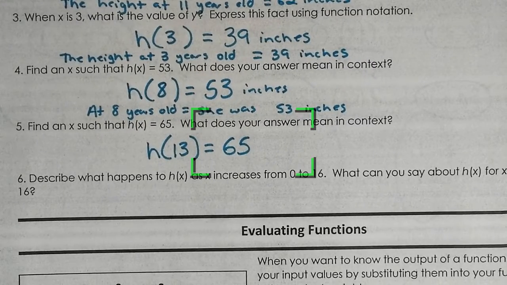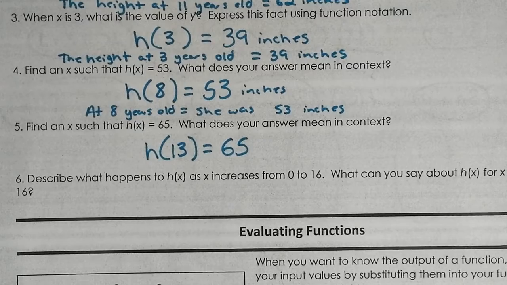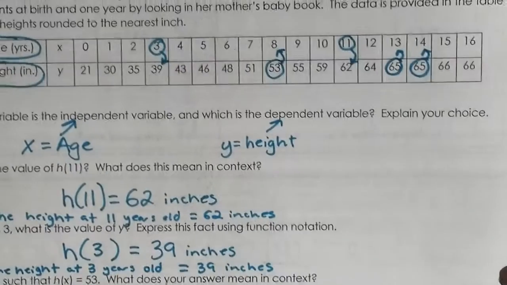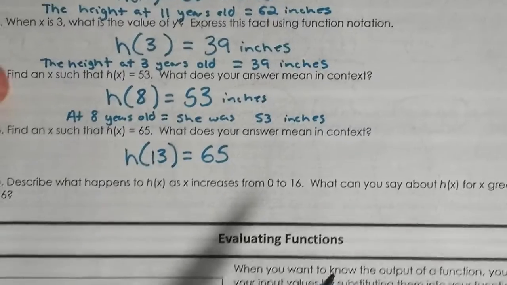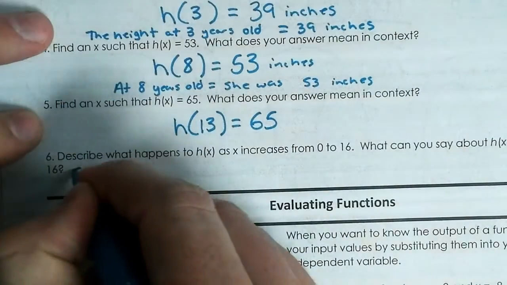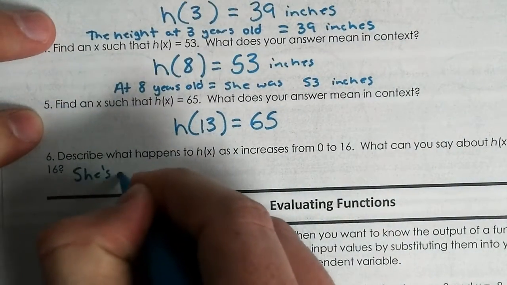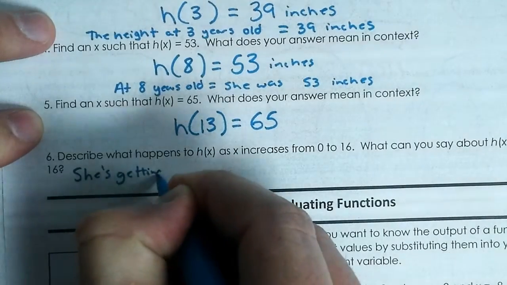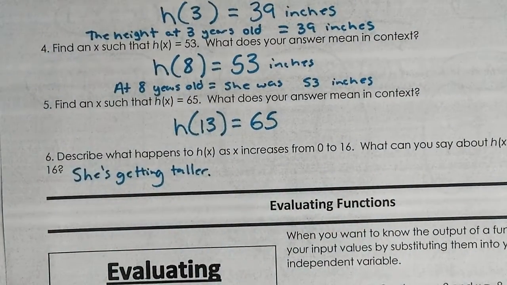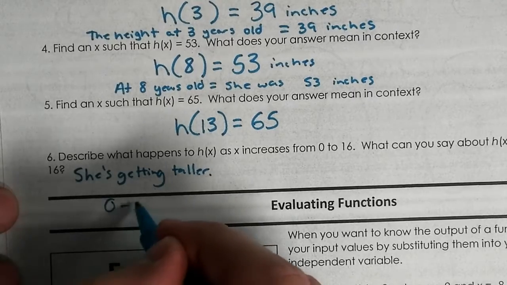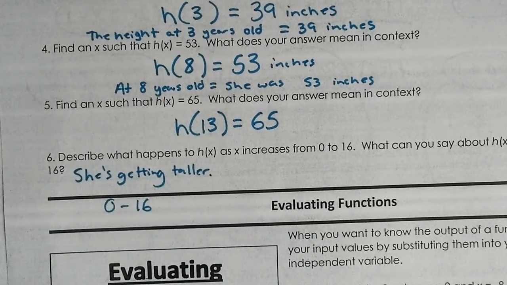This last question I think is pretty good. Describe what's happening to h of x, her height, as her age increases from 0 to 16. So what's happening to her height from 0 to 16? It's increasing, right? She's getting what? Yeah, she's getting taller. She's getting taller from 0 to 16, right? From 0 to 16, she's getting taller.